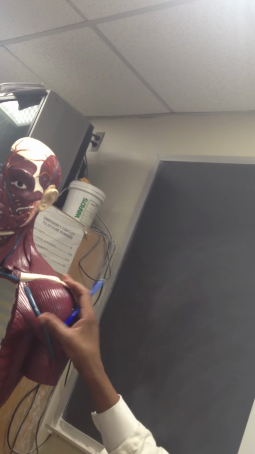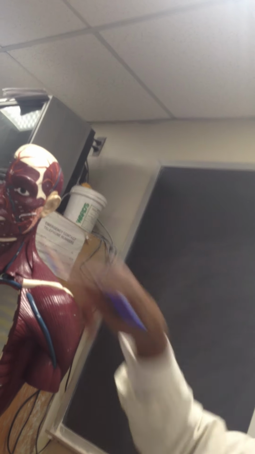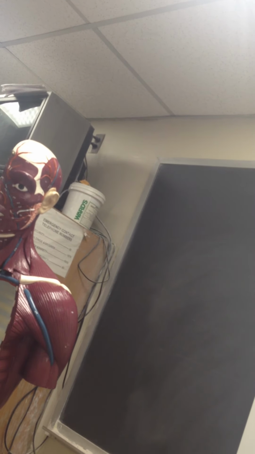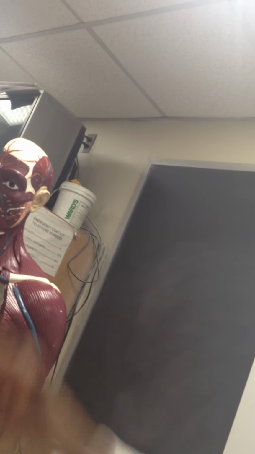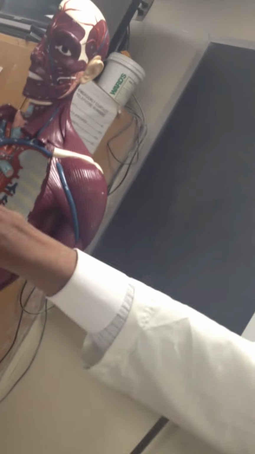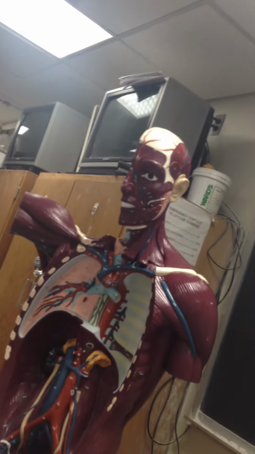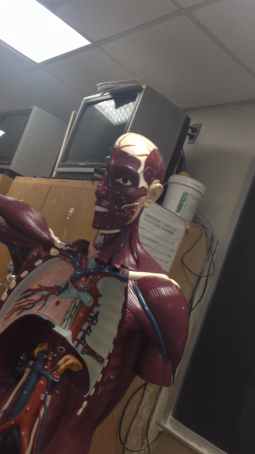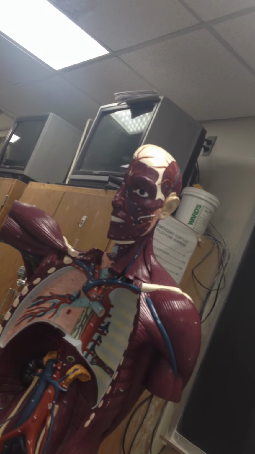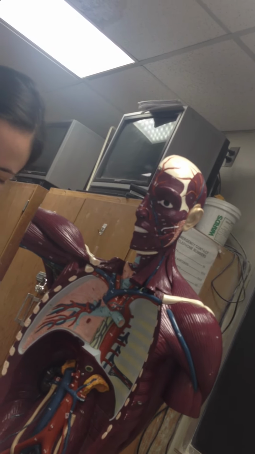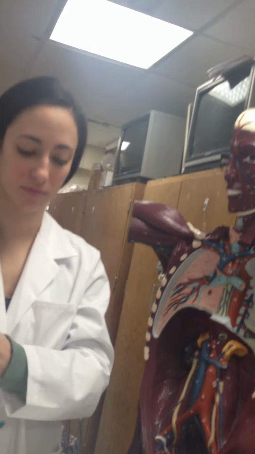All right. Could you get me that chest over there? Oh, Miss Patel, is that cabinet open in the back for the little men? It's on. Yes. Oh, it's open. Okay. Bring me a little man, please. All right, thank you.